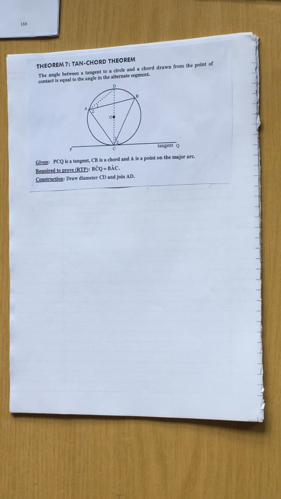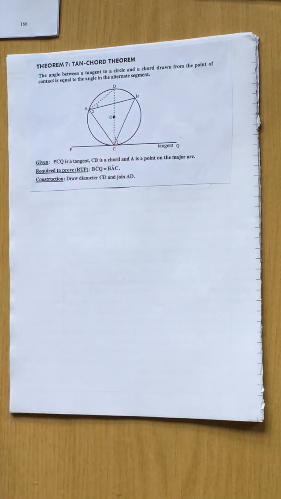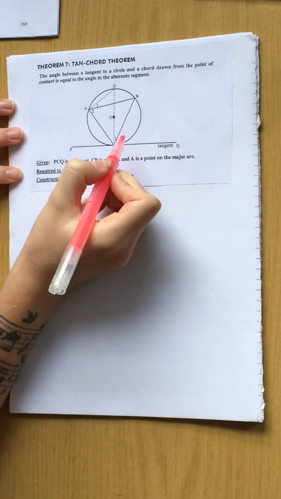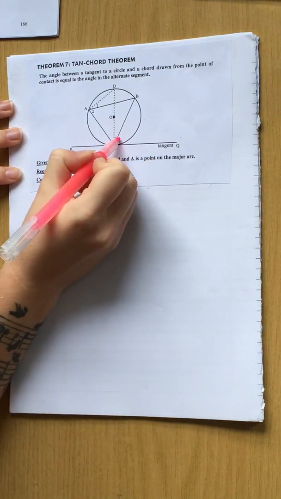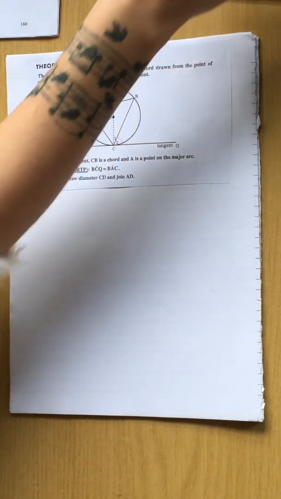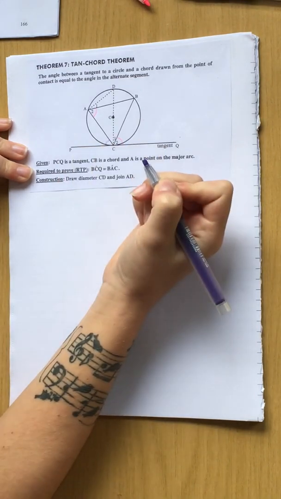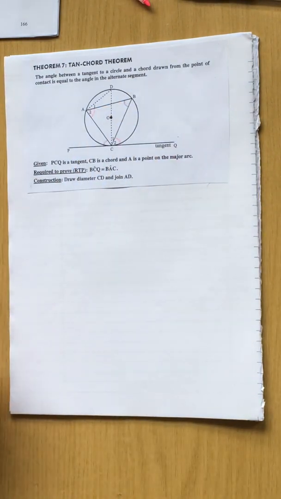I'll get to the proof in a second, but first of all you need to know what you are proving. It always involves a tangent, and it's sort of like a triangle in the circle. What you're basically showing is that this angle over here is equal to this angle over there, and the same can be said about this angle over here and this angle over there. The theorem says the angle between a tangent to a circle and the chord drawn from the point of contact is equal to the angle in the alternate segment.